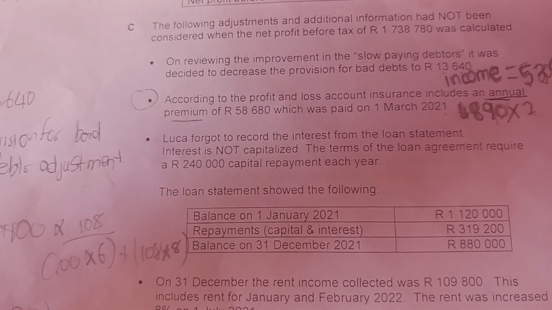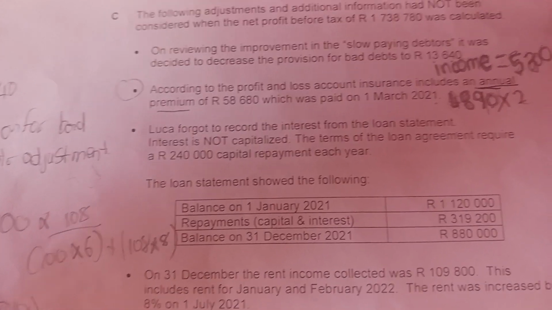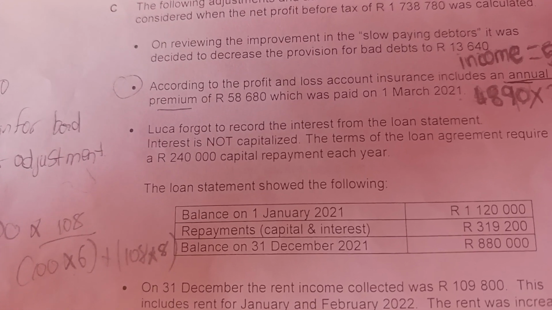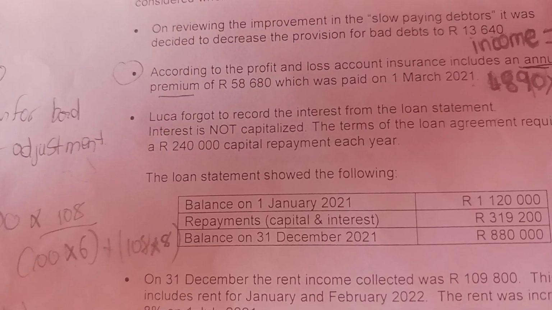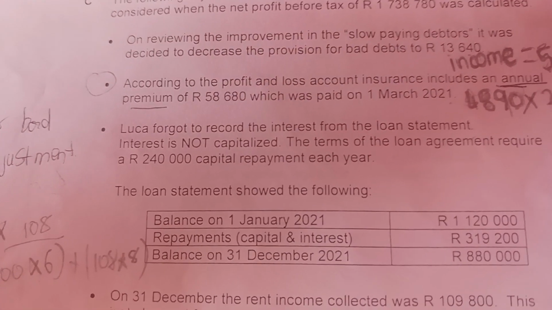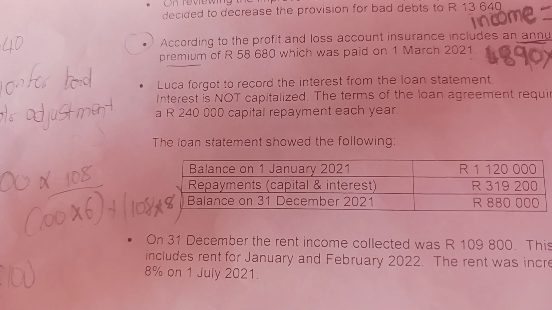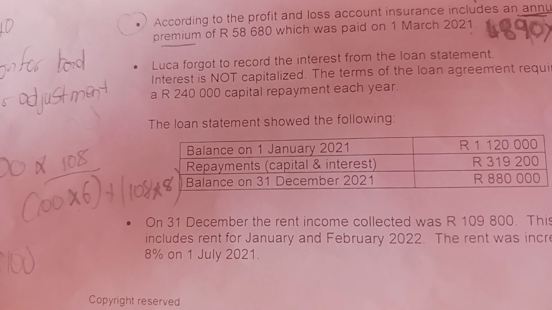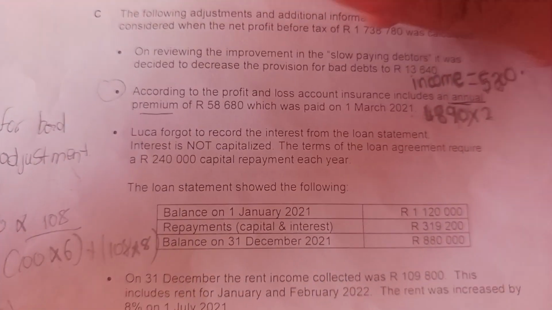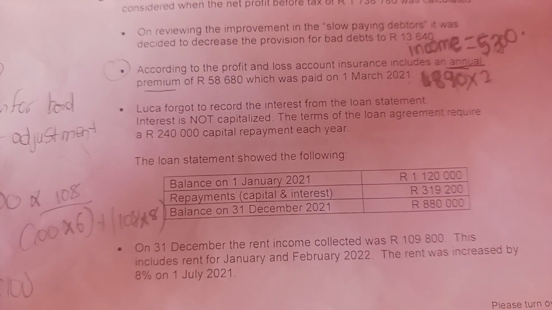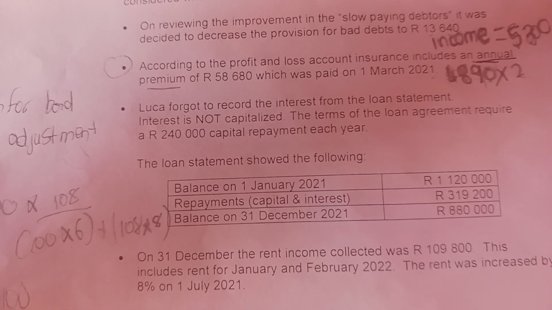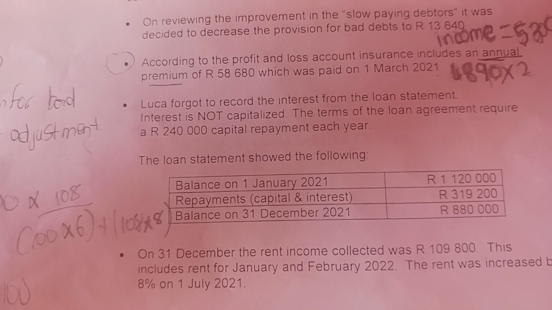So now, bullet number 3 says, Luca forgot to record the interest from the loan statement. Interest is not capitalized, meaning it's not added to the initial loan amount when interest is calculated. The terms of the loan agreement require a 240,000 Rand capital repayment each year. So now, for this one, guys, this has nothing to do with an income statement. Remember, income statement just deals with income and expenses. There's 240,000. You're just going to take it to the bank statement. There'll also be another video for that one.